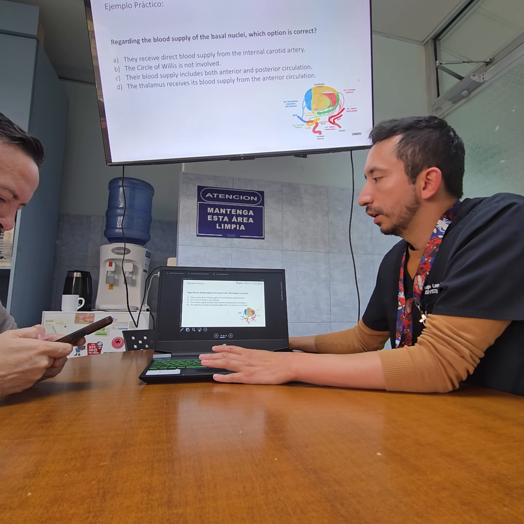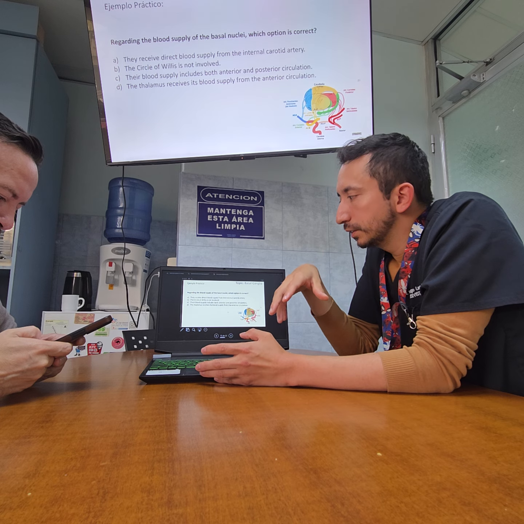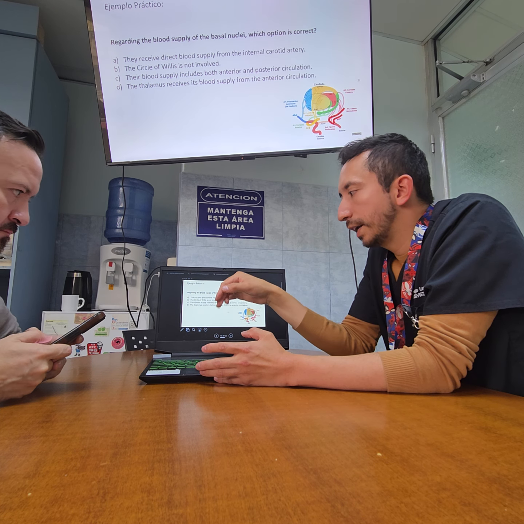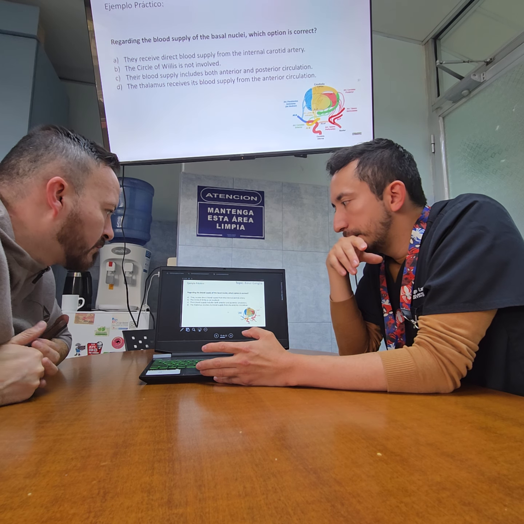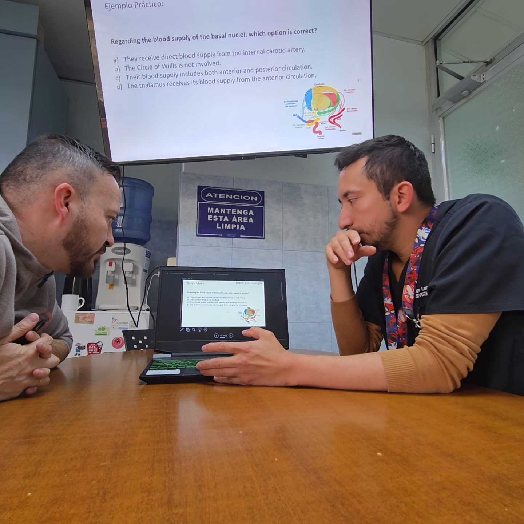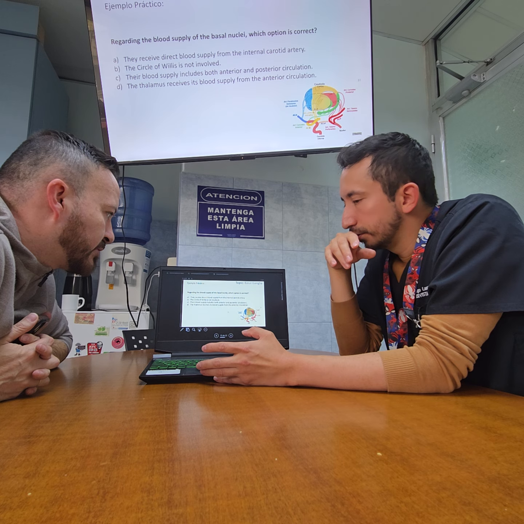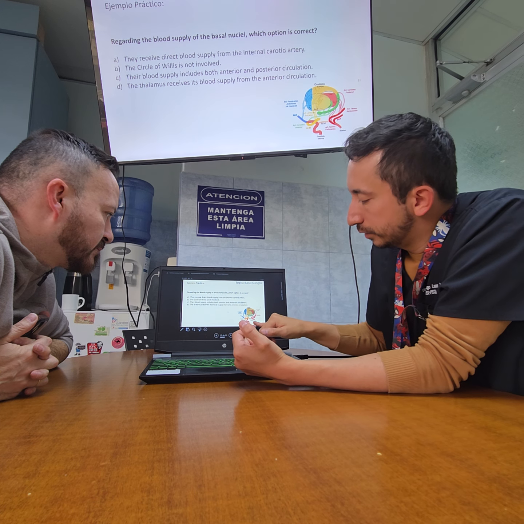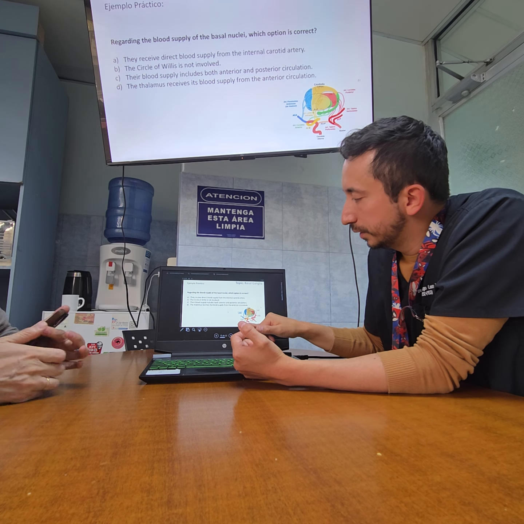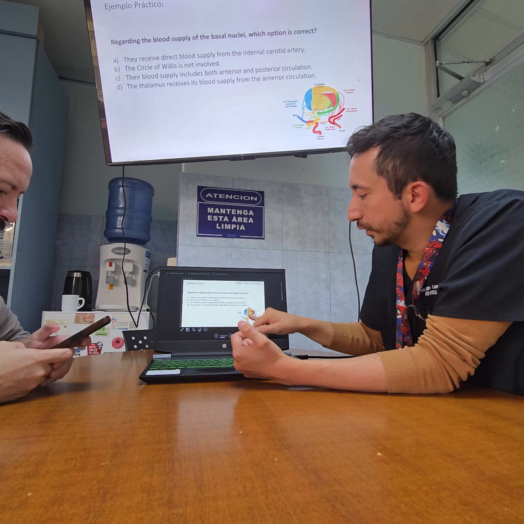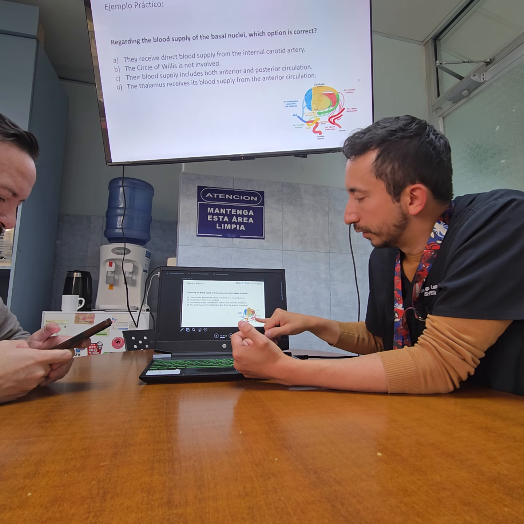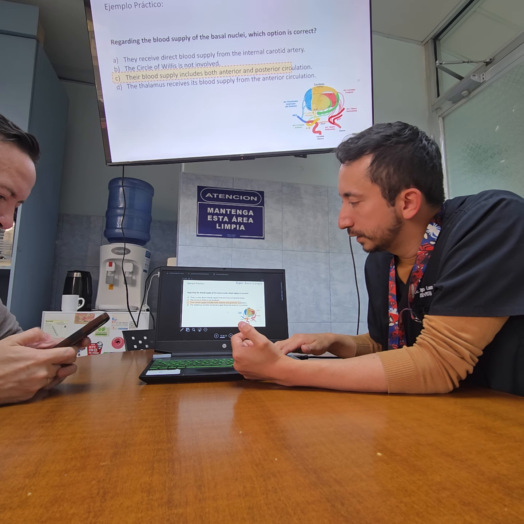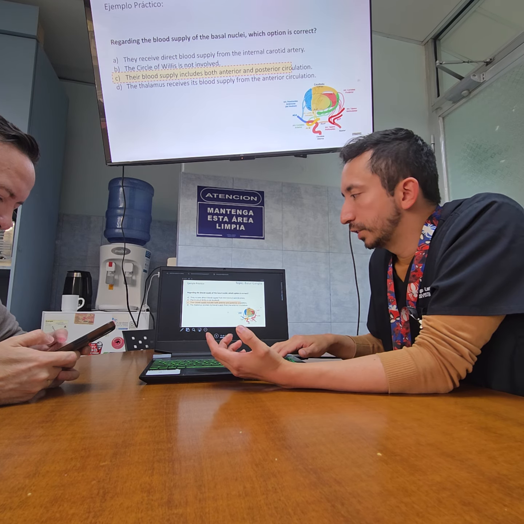So that you can analyze after, I put this table with the summary of all the vessels. Regarding the blood supply of the basal nuclei, which option is correct? Can you answer with the information provided? Their blood supply includes both anterior and posterior circulation. Perfect, no? As we can see, the anterior has the internal carotid and the posterior has the posterior cerebral. So, the third one is the correct one. Their blood supply includes both anterior and posterior circulation.